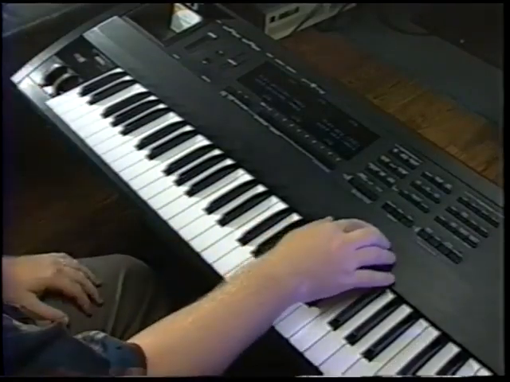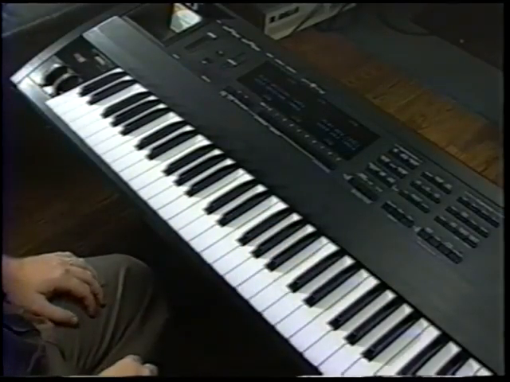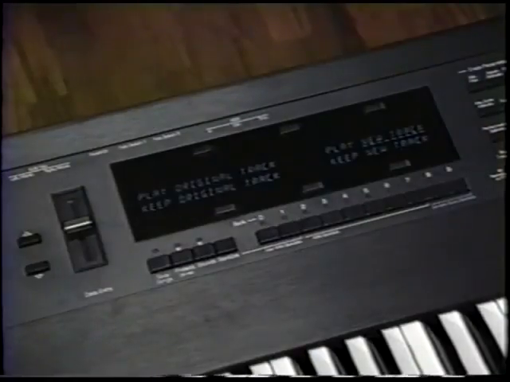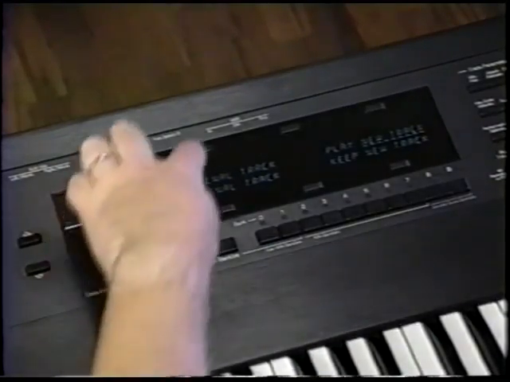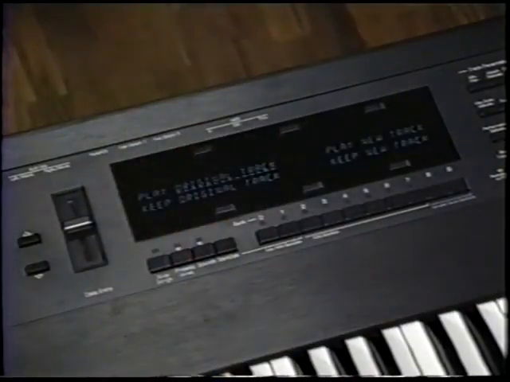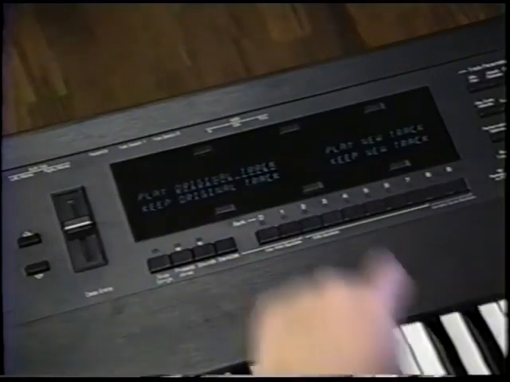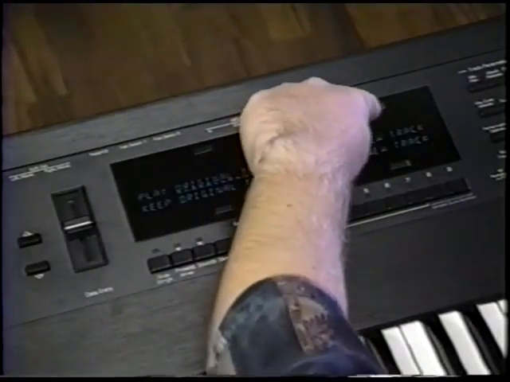Once the sequence has run all the way through in record mode, recording will stop, and the TS sequencer will enter audition mode. Press the soft button above Play Original Track. You will hear your original drum part. Press the soft button above Play New Track. You will hear the new track.